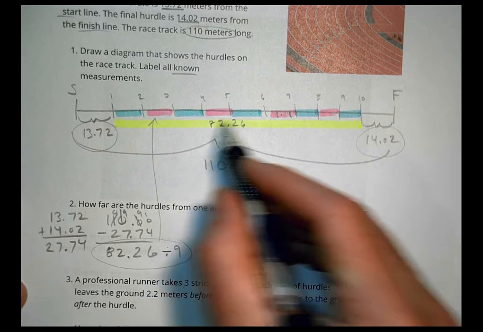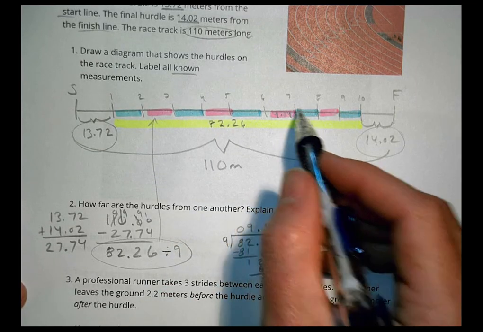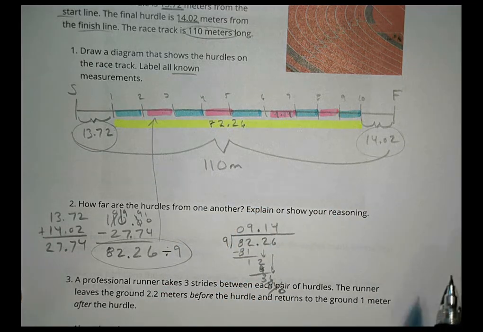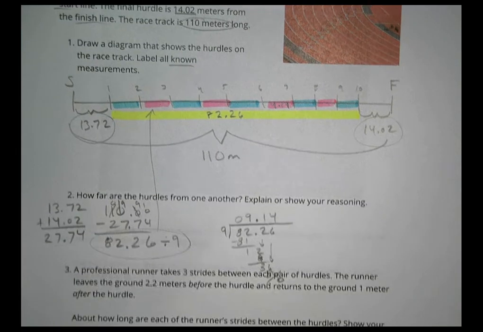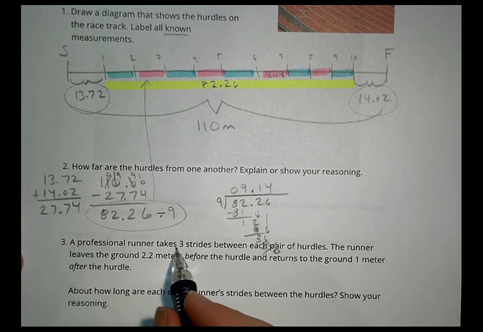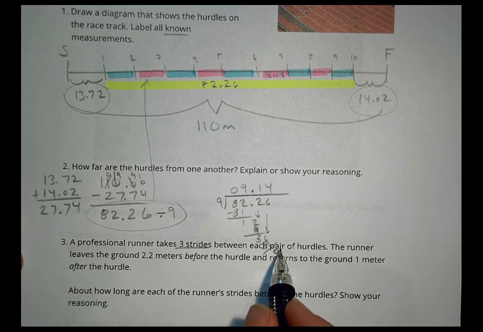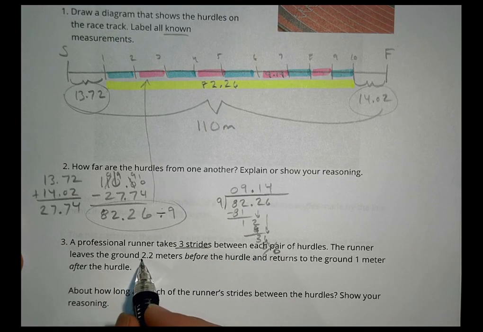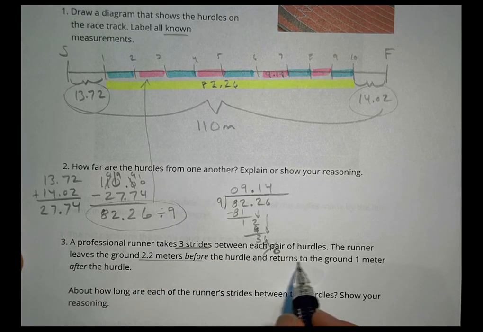9.14. And we could write that in all of them, but you get the idea. Okay. Now, still with the hurdles here, it says a professional runner takes 3 strides between each pair of hurdles. The runner leaves the ground 2.2 meters before and returns to the ground 1 meter after. About how long are each of the runner's strides?